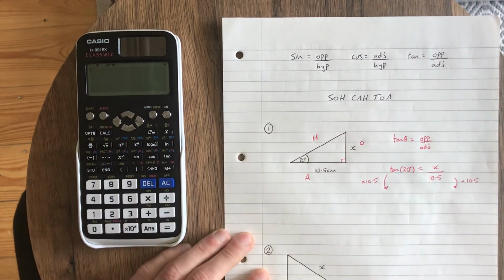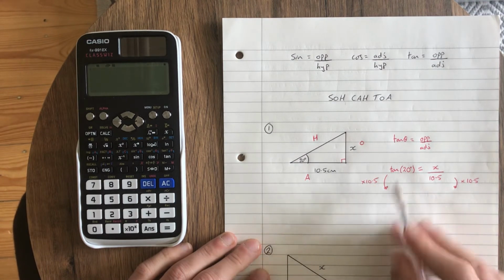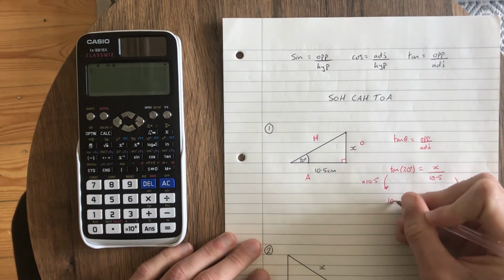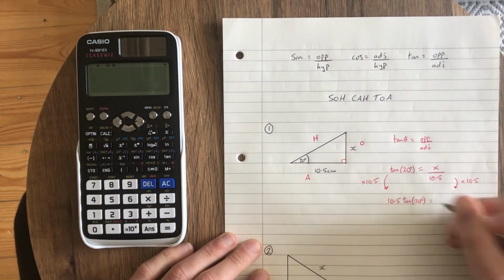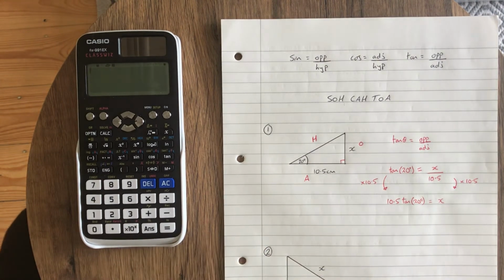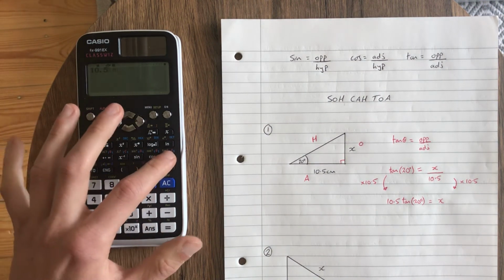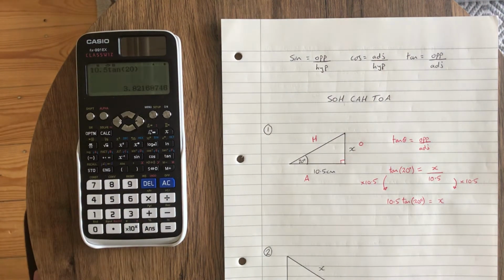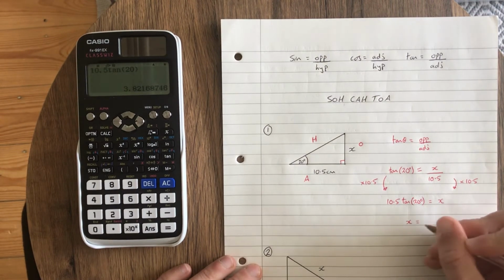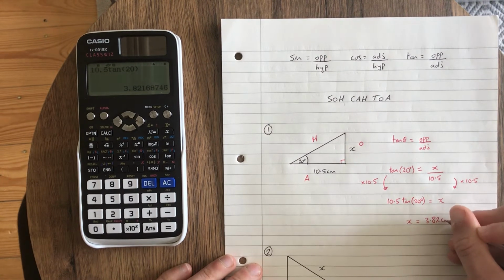And if I multiply both sides by 10.5, that will get x as the subject of this equation. We'll get x on its own. So multiplying this side by 10.5 will give us 10.5 lots of tan of 20 degrees, and that will be equal to x. We can simply put that into our calculator to find out that value of x. So 10.5 lots of tan, you see the brackets there have opened up, 20 degrees, close bracket, equals, and we get here a value of x as 3.82 to three significant figures, and that is in centimetres because we found a missing length.